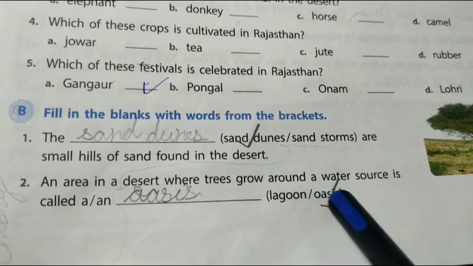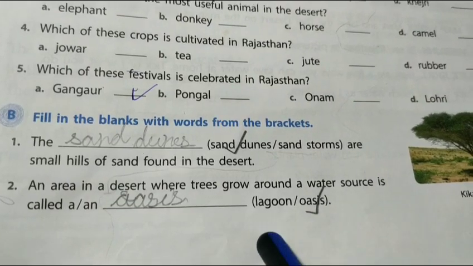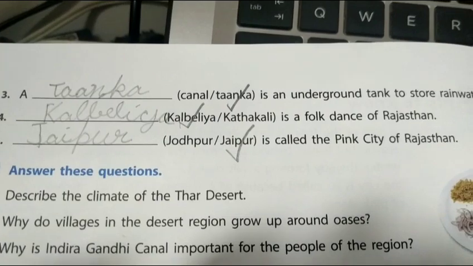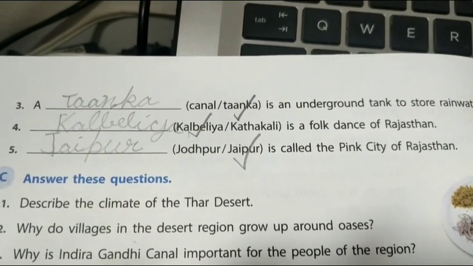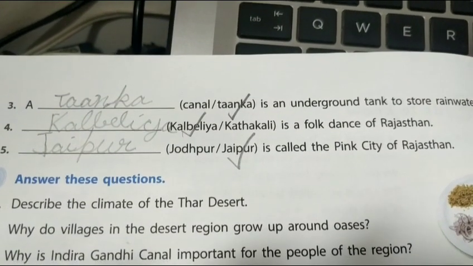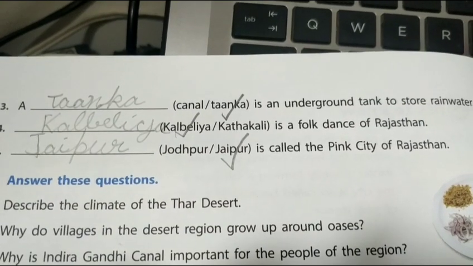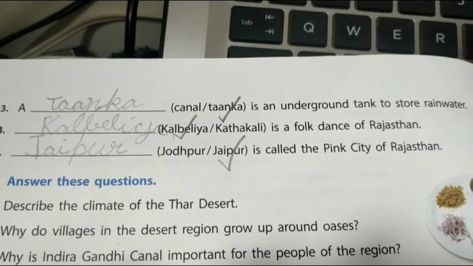An area in a desert where trees grow around a water source is called dash. Lagoon or oasis? It's oasis. The third point is, a dash is an underground tank to store rainwater. The answer is tankas. Dash is a folk dance of Rajasthan. Kalbelia is the folk dance of Rajasthan. And dash is called a pink city. Jaipur is known as the pink city of Rajasthan.